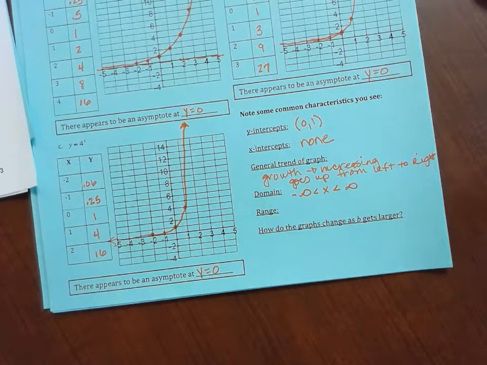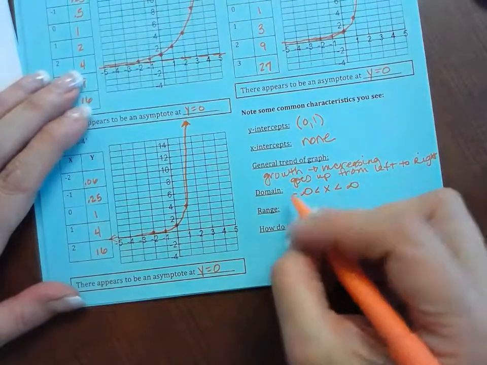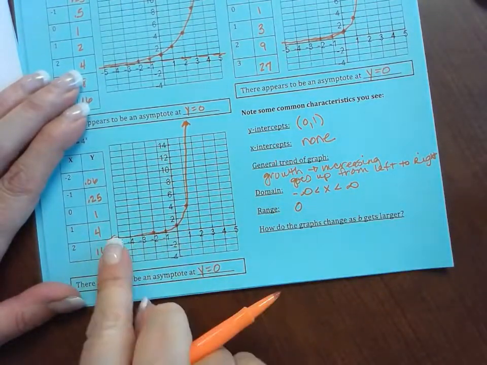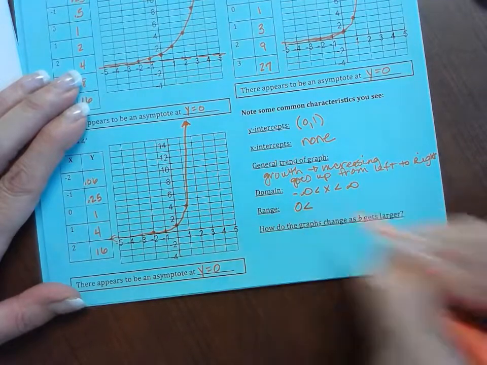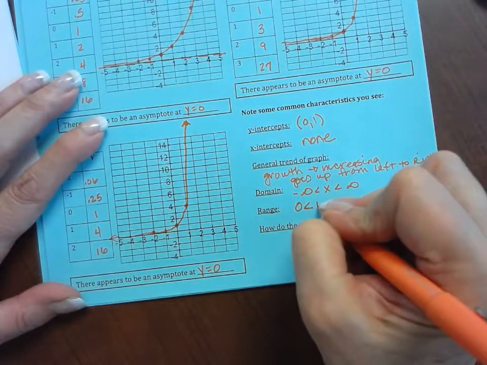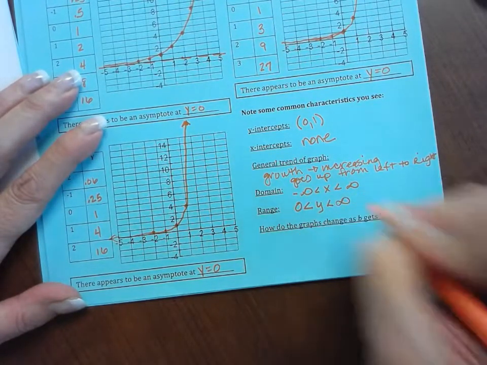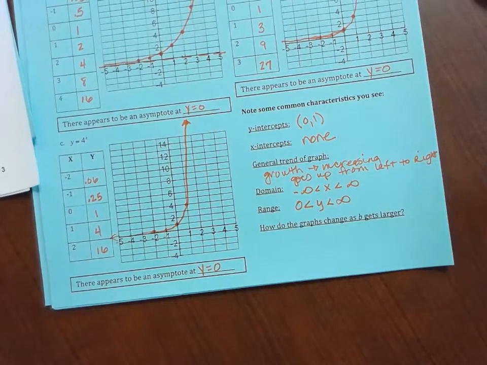But what about the range? Perfect. Because I'm never going to quite hit 0, so that means I'm just greater than 0. But I'm going to go to infinity.